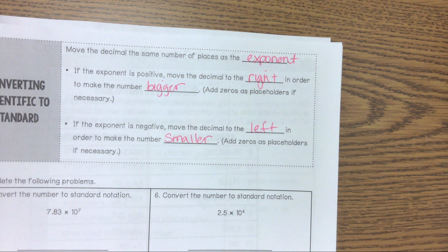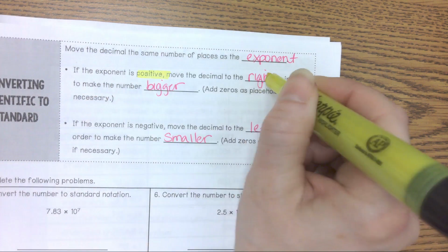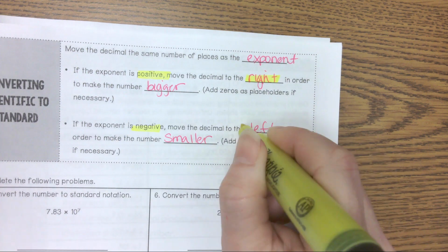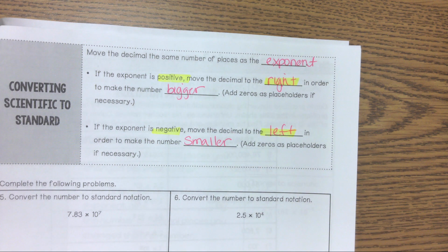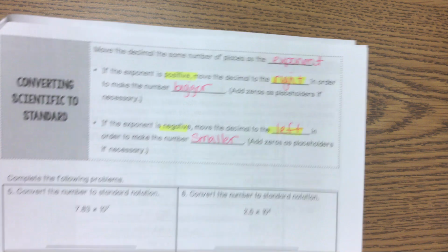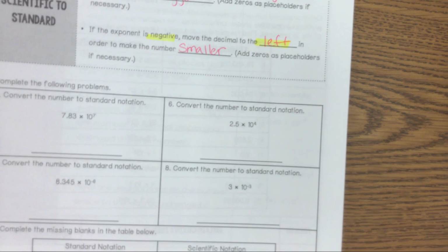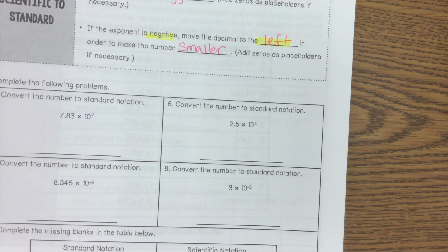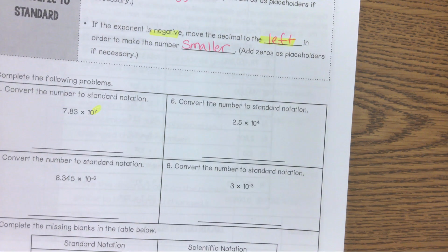Alright, so positive, we're moving to the right, negative, we're moving to the left. Are we ready? Alright, number 5. Is this going to be really, really big or really, really small? How do you tell? The exponent's positive. This is going to be a big number.